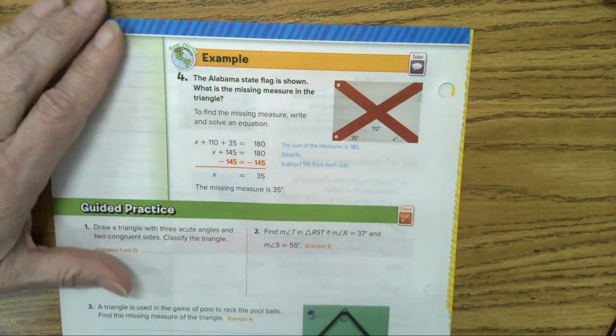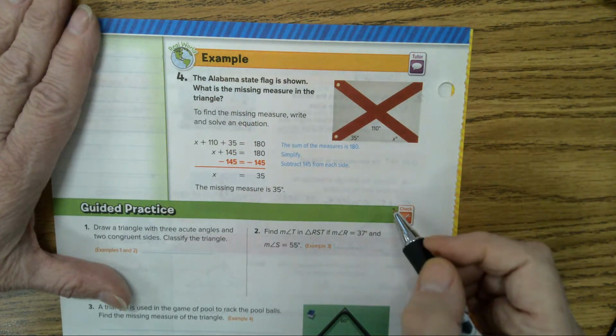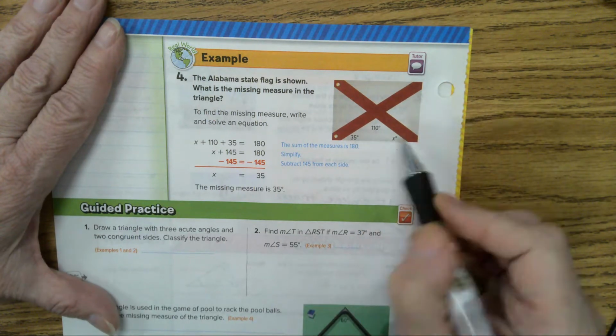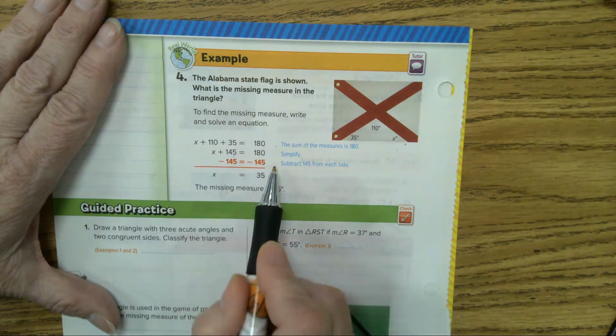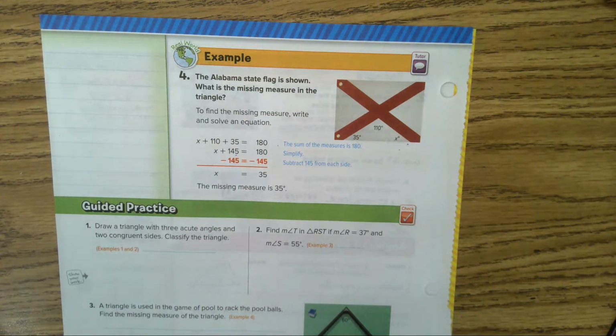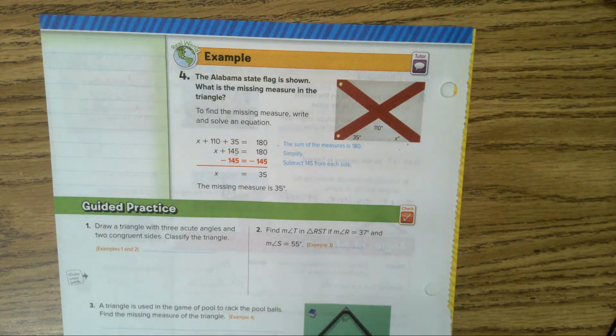Example 4. The Alabama state flag is shown. What is the missing measure of the angle of the triangle? Well, 35 plus 110 plus x equals 180. That gives you 145. Subtract, x equals 35 degrees. Are there any questions on that? Everyone's pretty good? Okay, so now we're going to look at the guided practice. And then I'll talk to you about what your classwork homework is going to be.